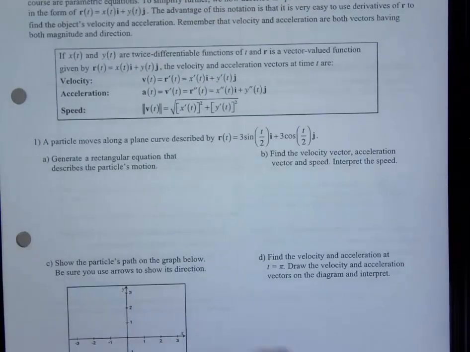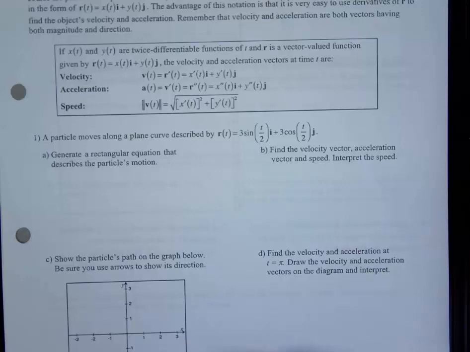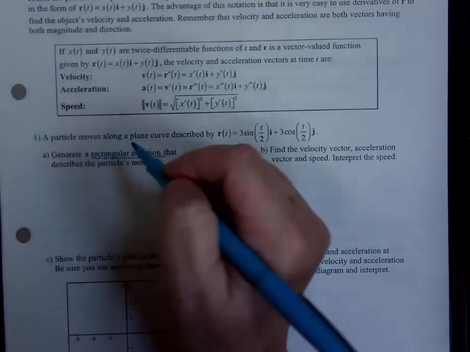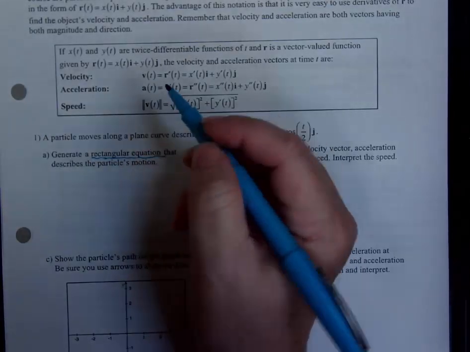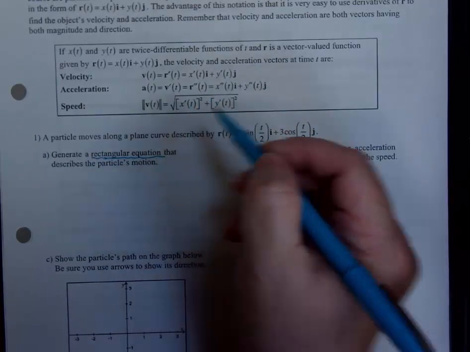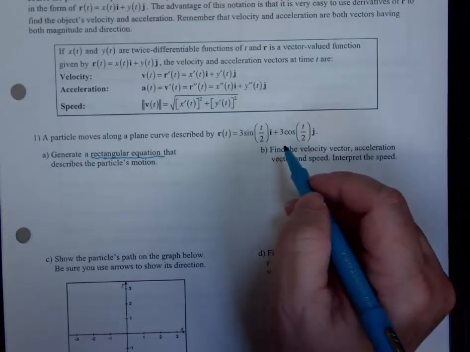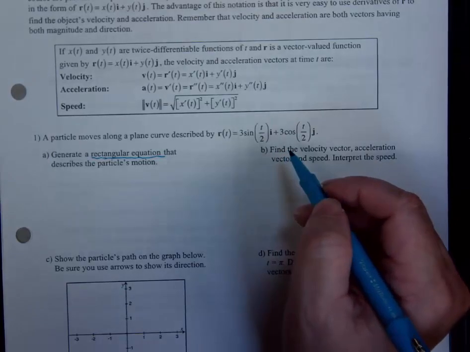So take a look at number one. A particle moves along a planar curve described by r of t equals 3 sine of t over 2 i, 3 cosine of t over 2 j. It says generate a rectangular equation. A rectangular equation is one with x's and y's only. That describes the particle's motion. So we're going to basically see, without putting this in the calculator, what it's going to look like. And it's actually going to look like something you recognize.